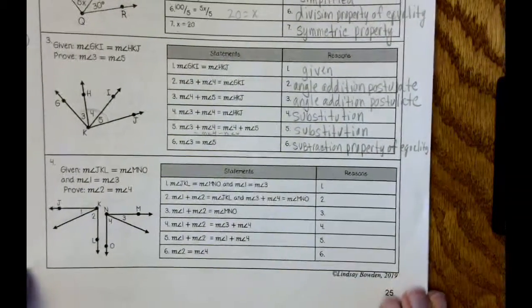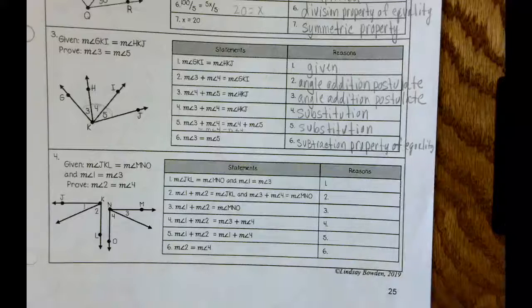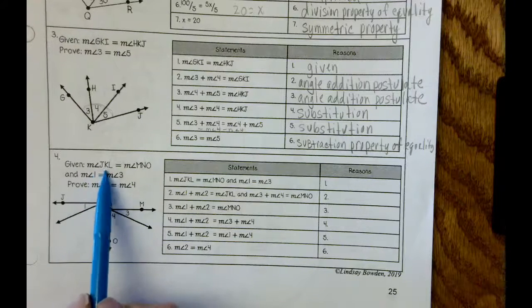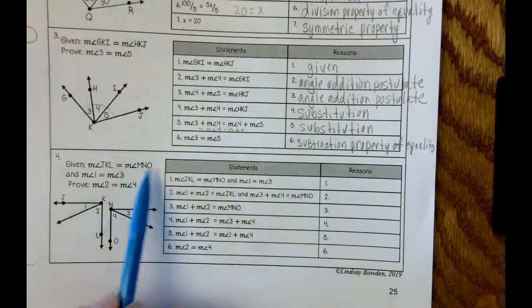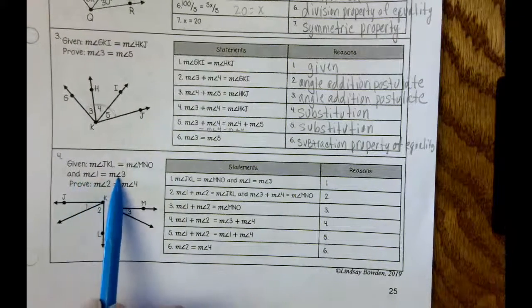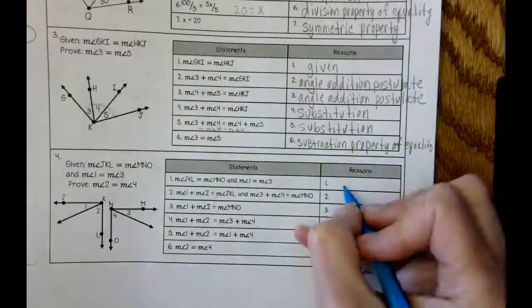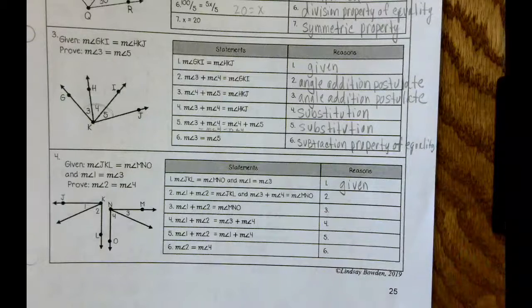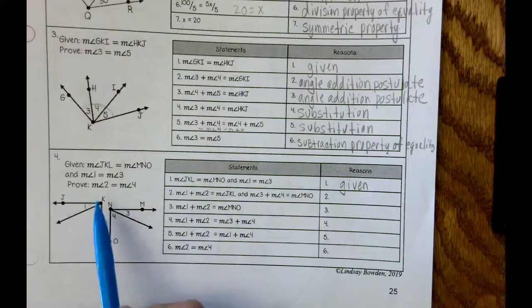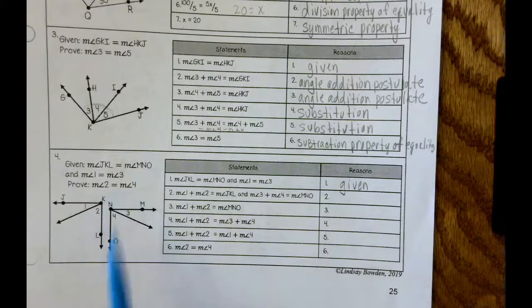And as we finish here on our last proof on page 25, we're given the measure of angle JKL equals the measure of angle MNO, and the measure of angle 1 equals the measure of angle 3. So let's just fill that in right now before we even look at whatever else we need. And now we're going to prove that the measure of angle 2 is equal to the measure of angle 4.